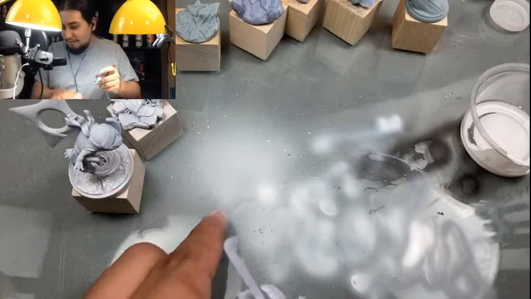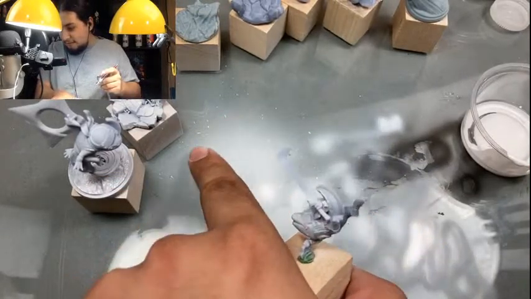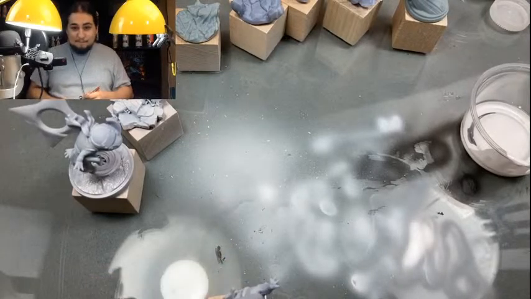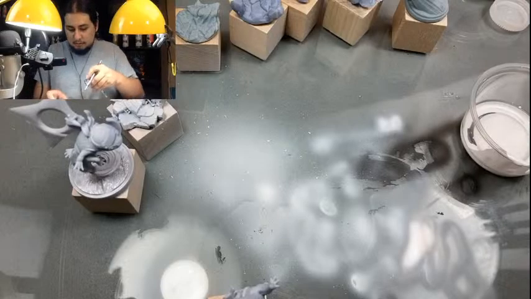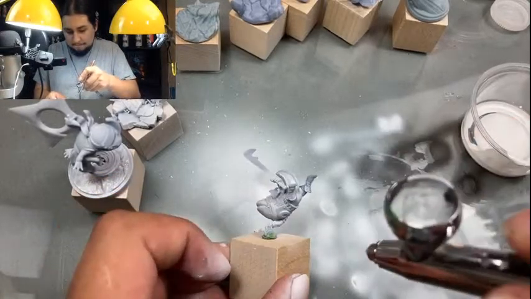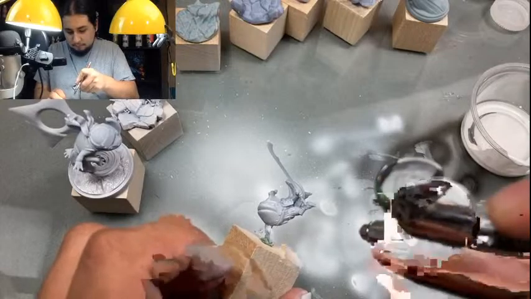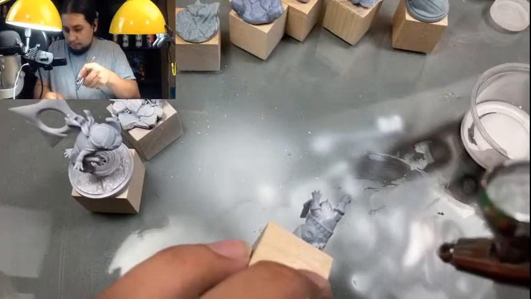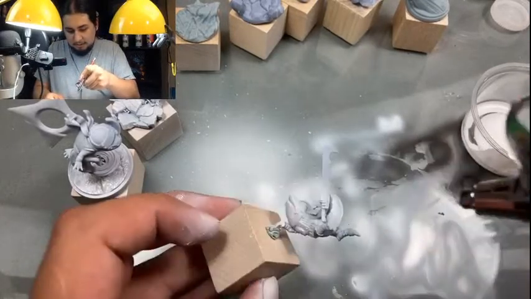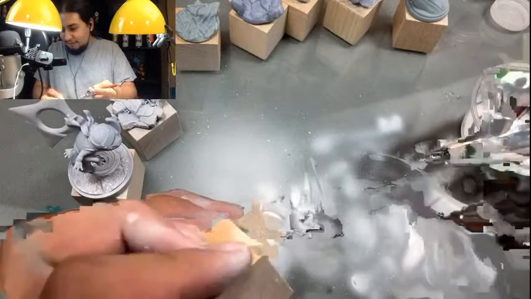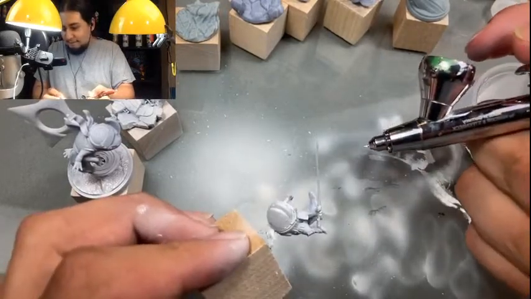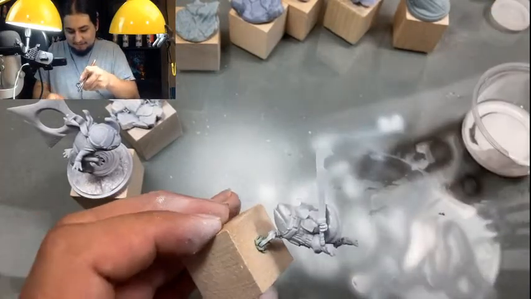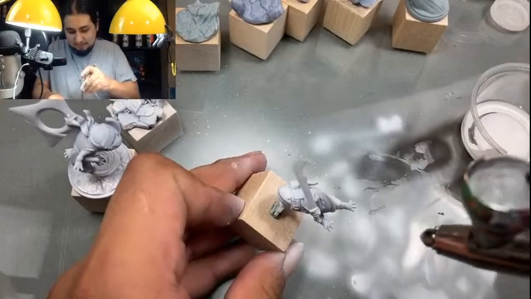Can you guys see, this is showing up, all of these little dots? That's all a chunk of dry paint. Painting his little tummy and his nice sword. His sword is so skinny, I can actually bend it a little with the air from my airbrush. Oh my gosh. It should be fine when it's all done.